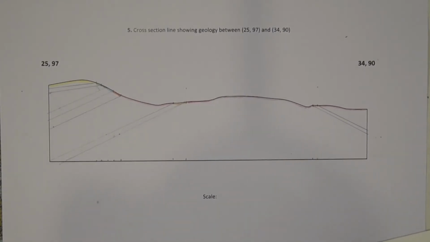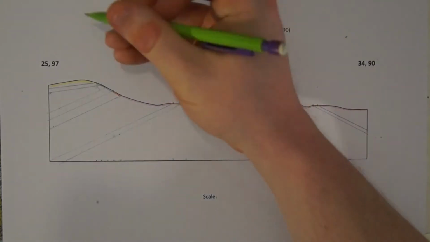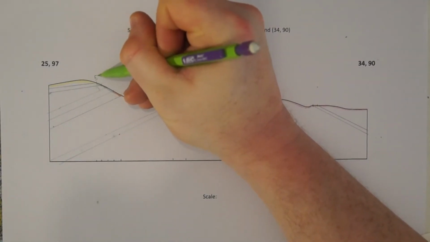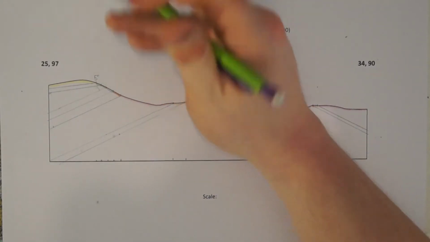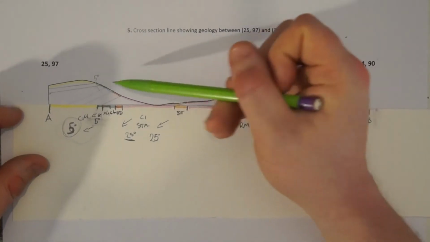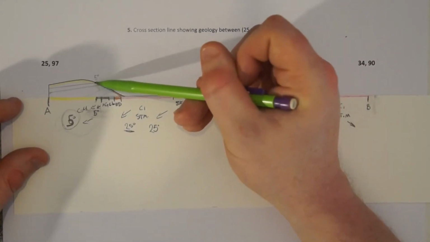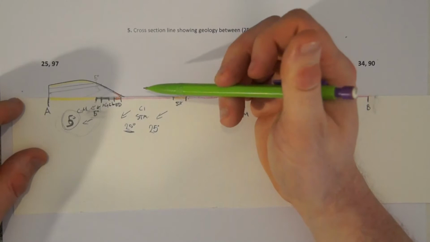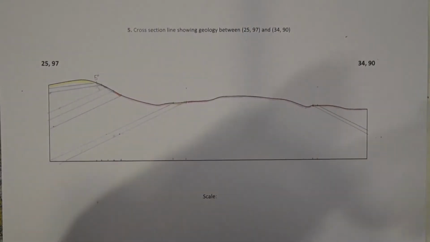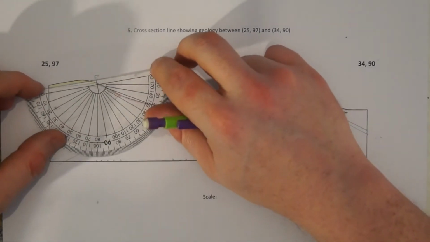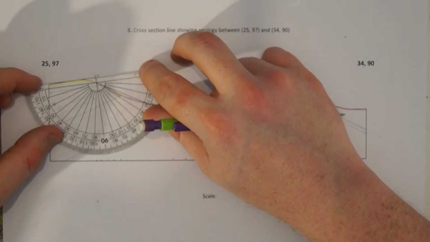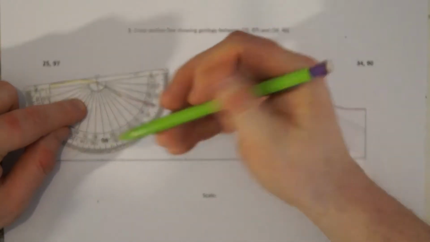Okay, so what we're going to have to do then is look at this point where we've got our 5 degrees, and what we've done there is taken real data from the map. So whichever geologist mapped this, he or she was confident that those beds there are dipping at 5 degrees, and I see absolutely no reason to doubt them. So what I'm going to do is put my protractor so the crosshair is on that tick mark.